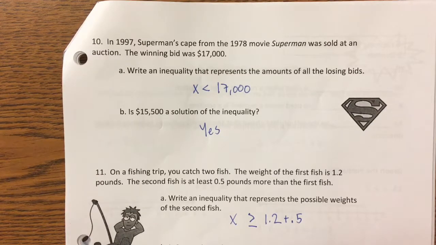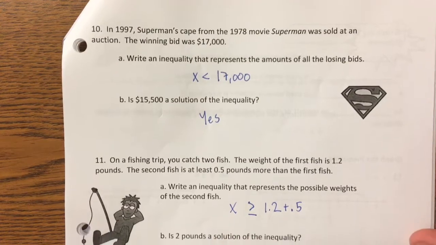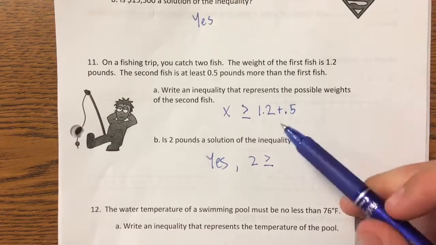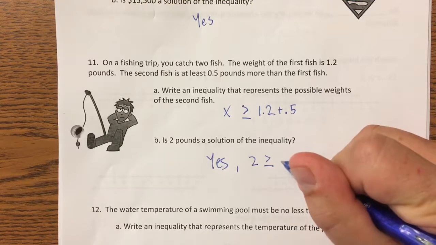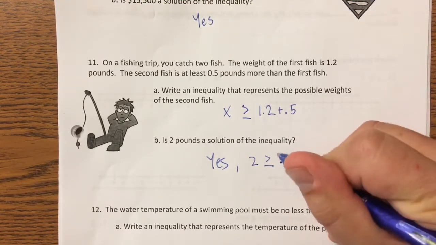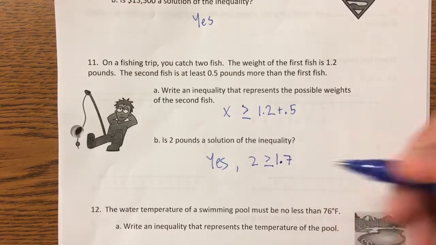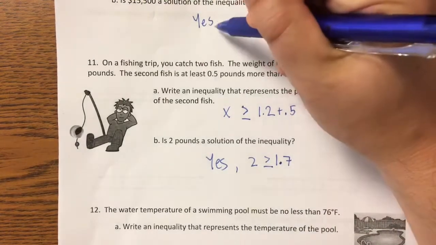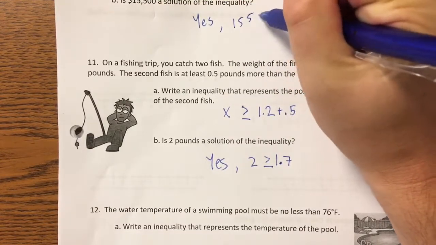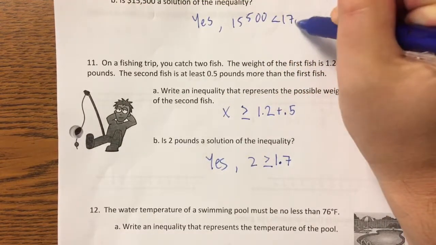But wait a minute, is it? Can you move your paper a little bit? Oh, you can't see it. Okay, yeah. What is 1.2 plus 0.5? It's 1.7. If it's 1.2 plus 5, I'd be correct. But it's not.